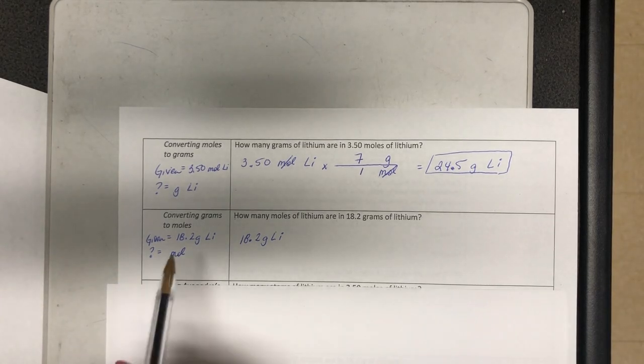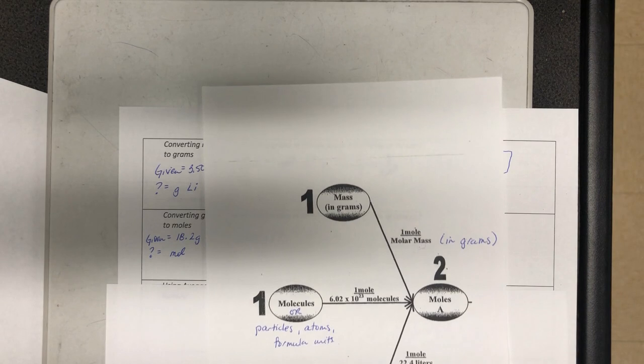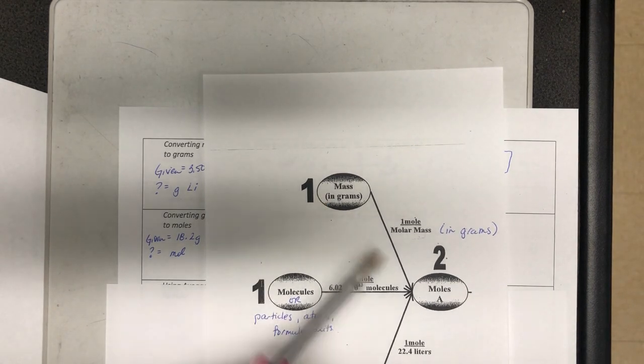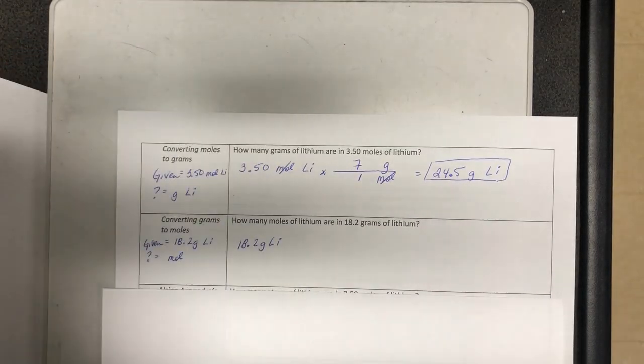Go to the chart. We need to go from grams to moles. Where's grams? The top. Moles, I think that's 2. How many steps? 1. 1 line, 1 step. All right.